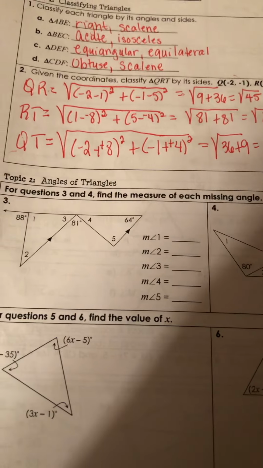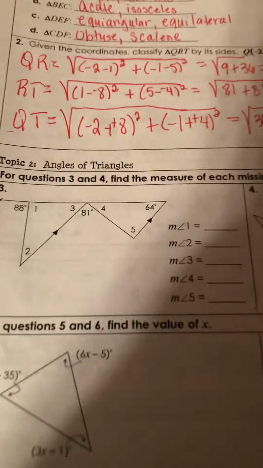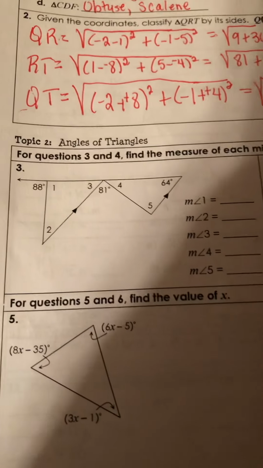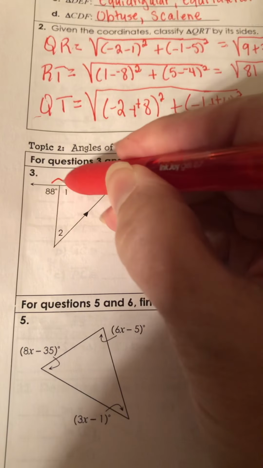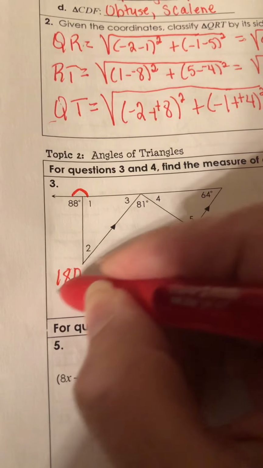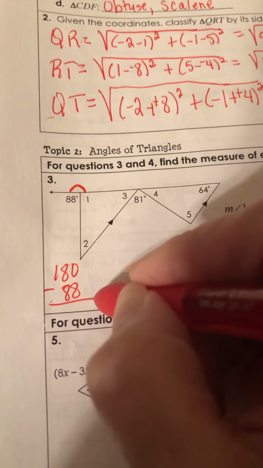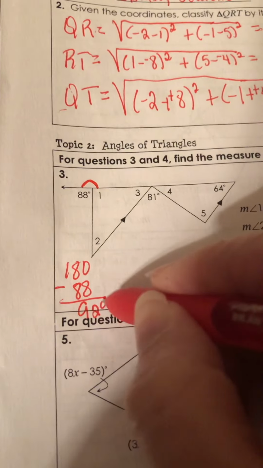All right, number 3 and 4, we're going to find the measure of each missing angle. So starting with number 3, let's see, the first thing that I noticed that I can do right here, this is a straight angle, so I can do 180 minus 88, and that'll give me the measure of angle 1, which is 92 degrees.